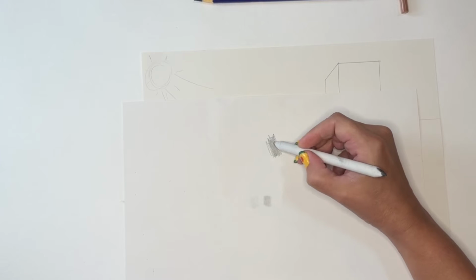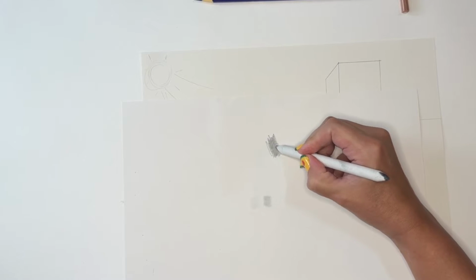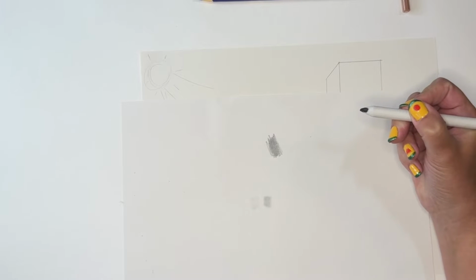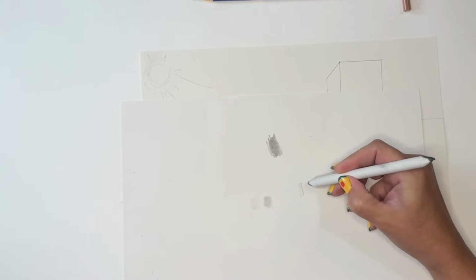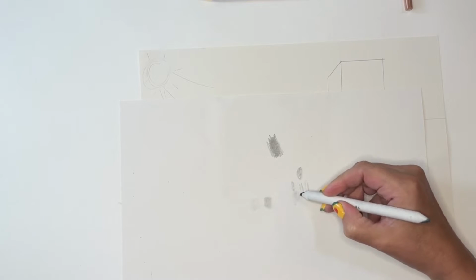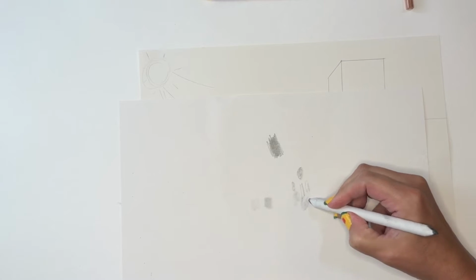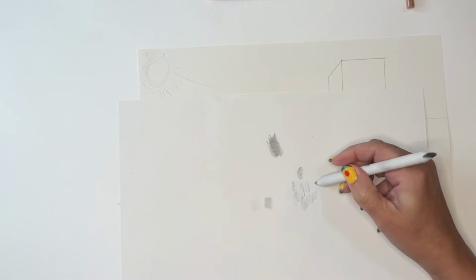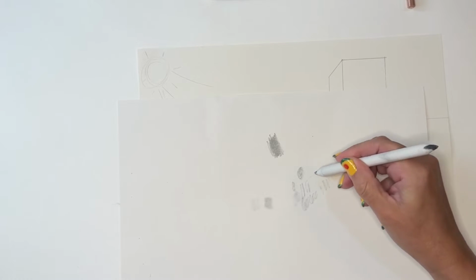Take your blending stump and get some of the graphite onto it that way. But if you've done that, know that it's got brand new graphite. There's kind of a lot on it. You may want to test your blending stump on a separate piece of paper just to see how dark it's going to be before you start using it, because you don't want to be surprised.